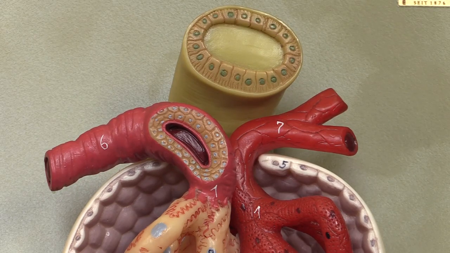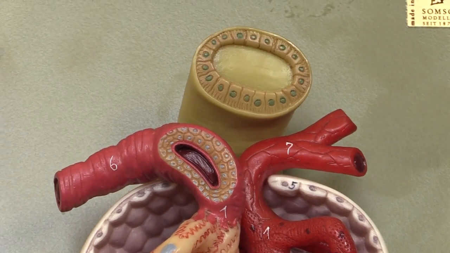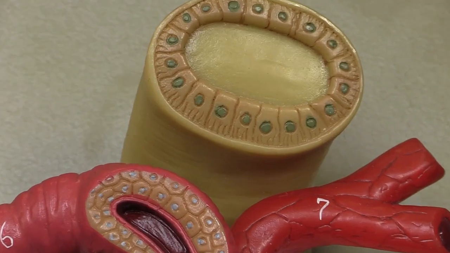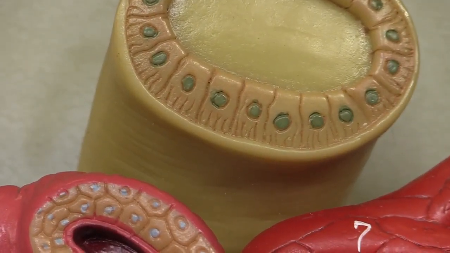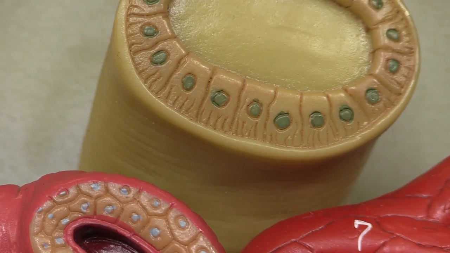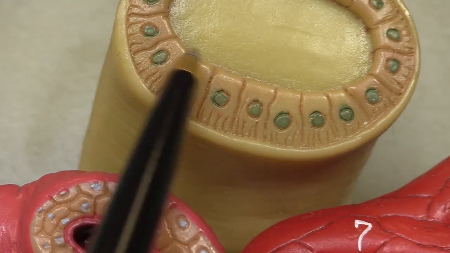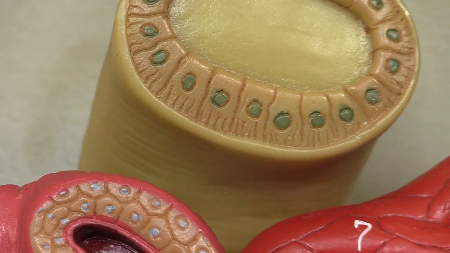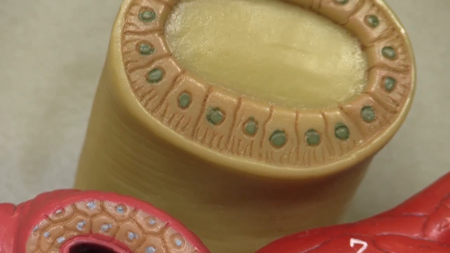But there's a second mechanism here, and it's related to these macula densa cells. Now, these macula densa cells appear closer together, the nuclei are closer together, and they're different from the cells in other areas of the distal convoluted tubule and indeed other parts of the nephron. And these macula densa cells are able to respond to sodium levels in the filtrate.